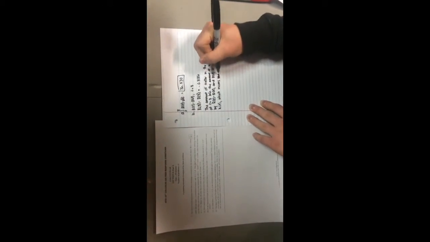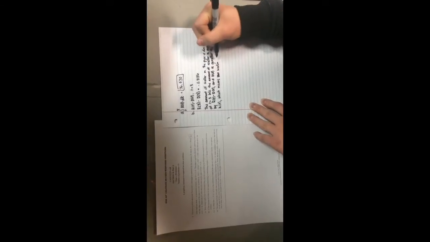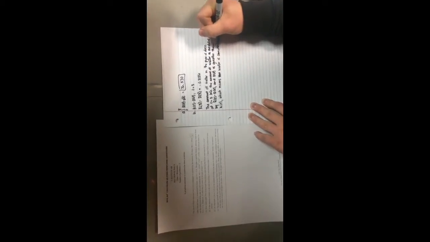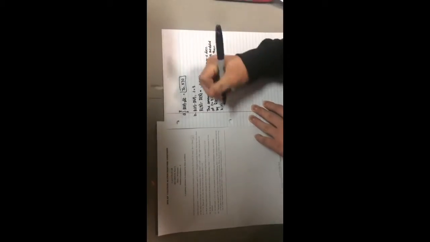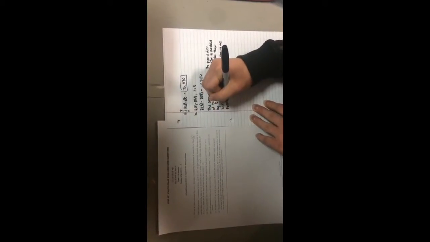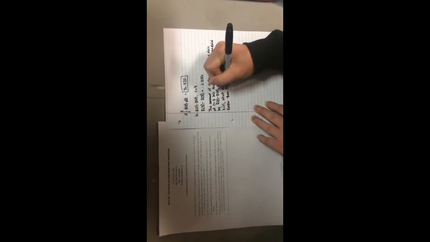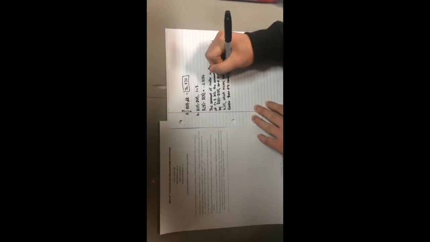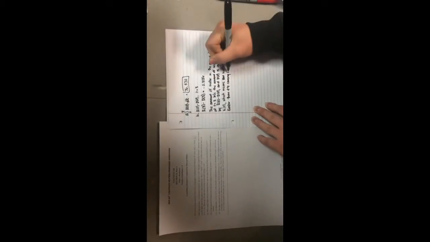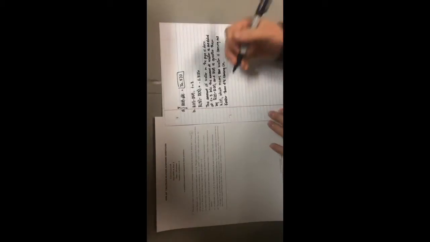more water is coming out faster than it's coming in. So that's basically what B is asking for. It just wants to know if water's coming in faster or going out faster, and it's going out faster, so it's decreasing.